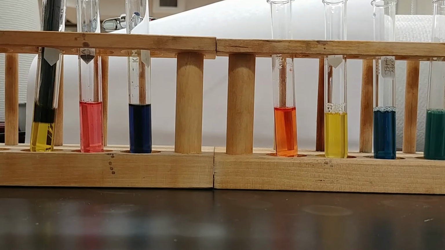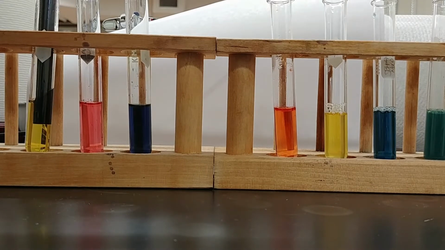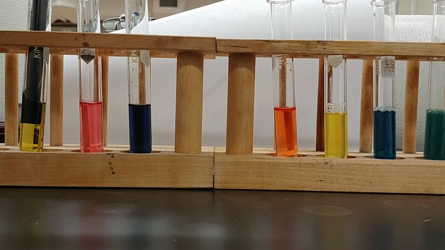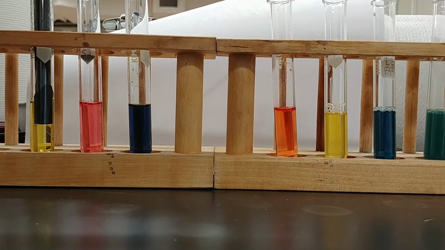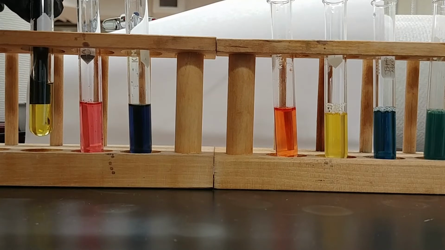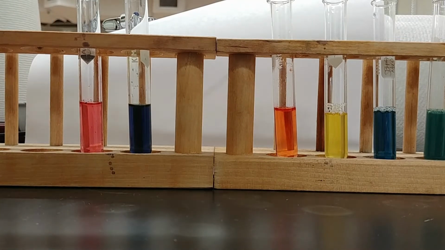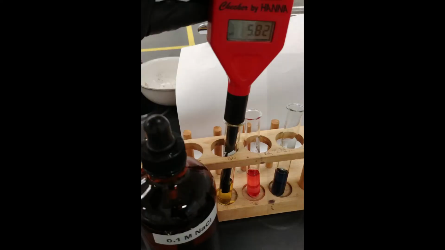So we'll move this around a little bit so that we have good contact with our probe and see what we get on the meter. Now it might be difficult to see on the screen, so we'll probably have to give you the pH values in post.